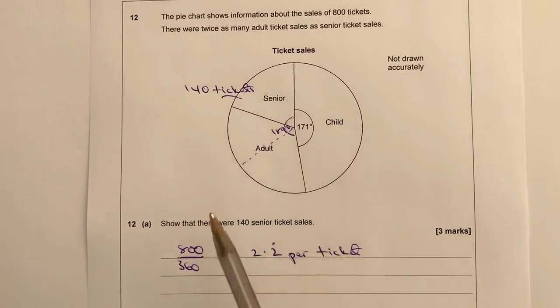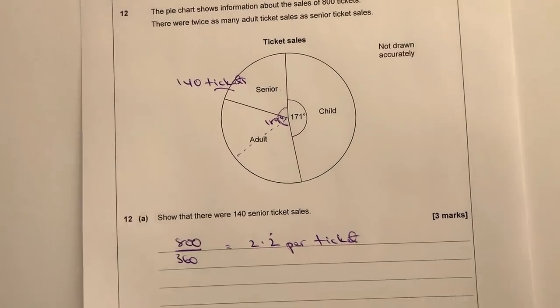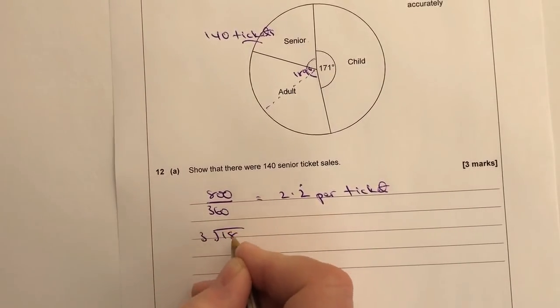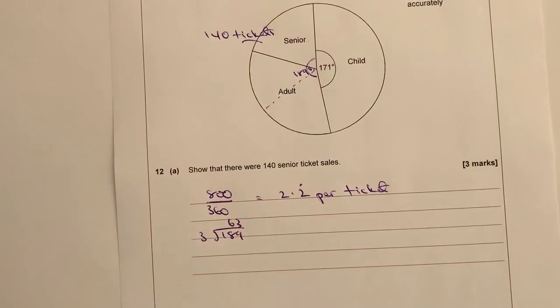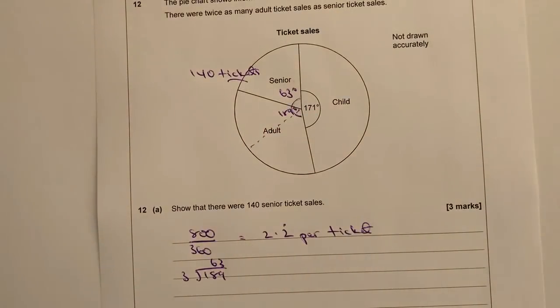So there must be 3 equal portions out of that 189 degrees. If I work out how many degrees there are in each of these portions, it's 63. So this senior sector is 63 degrees, and 63 degrees represents 140 tickets.